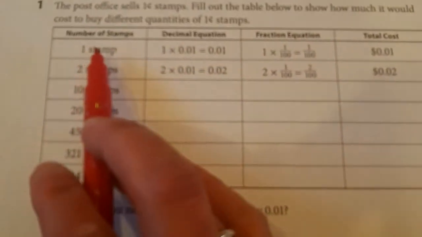So if we have 1 stamp, we know it's 1 cent, so that's why we have 0.01, which would equal, of course, 0.01.